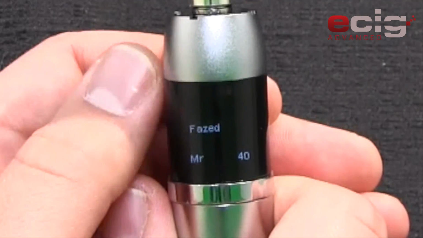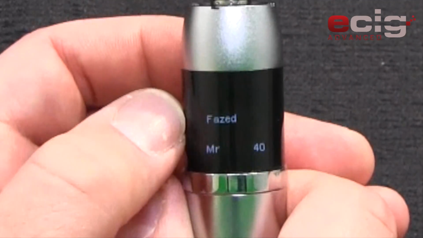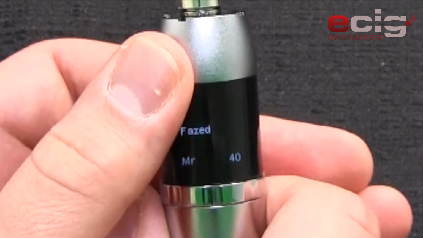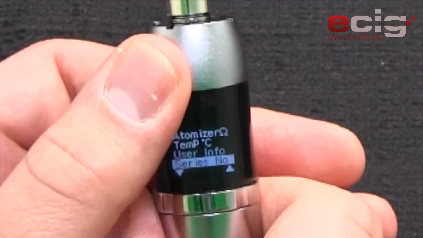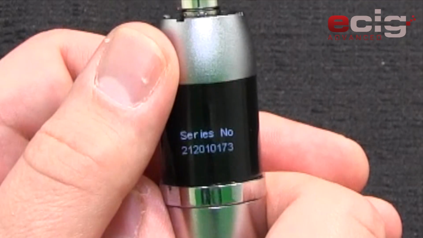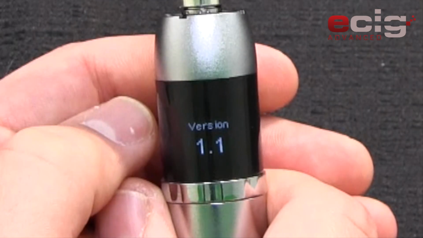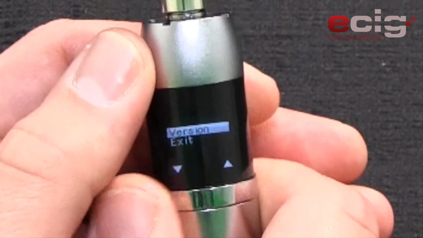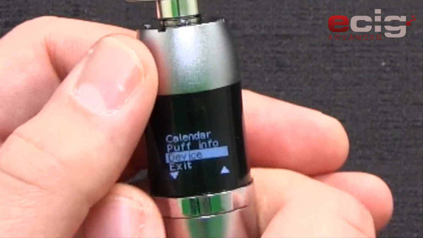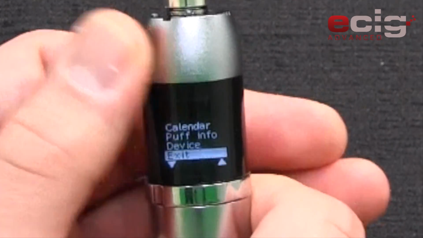User info, I've got it set. They have to do this through the computer. It says Fazed, Mr. Fazed, and I'm 40 years old. Serial number, there's the serial number of the device. And then version, this is version 1.1, which I just downloaded today. And then exit. And that's pretty much the menu system of this.